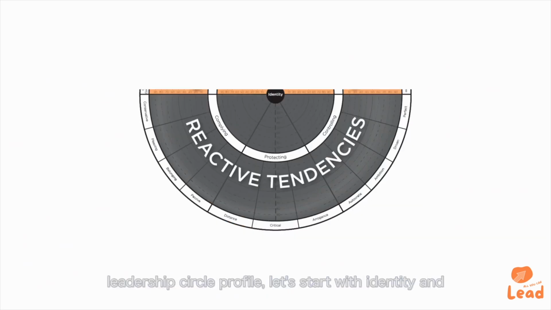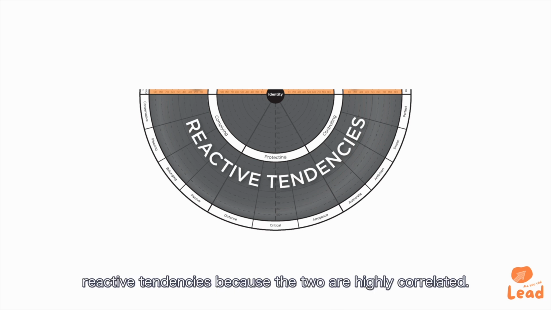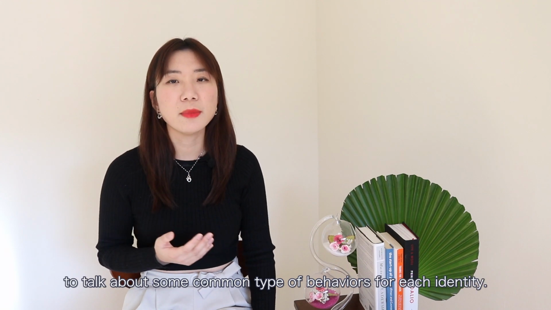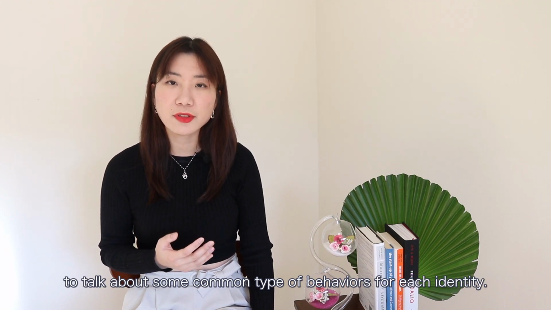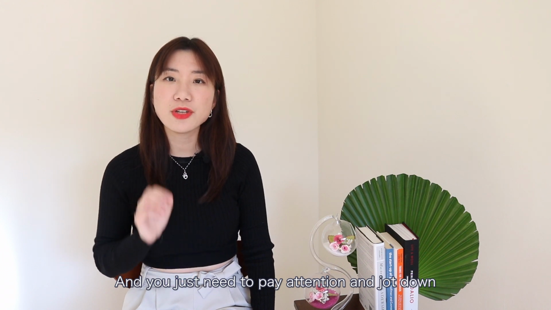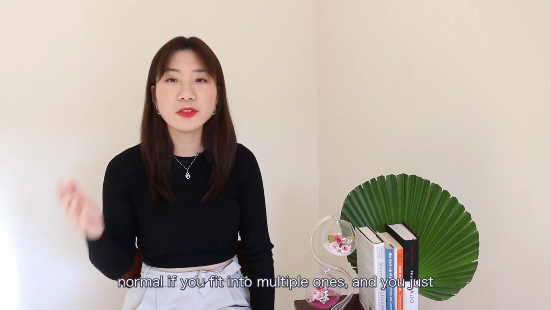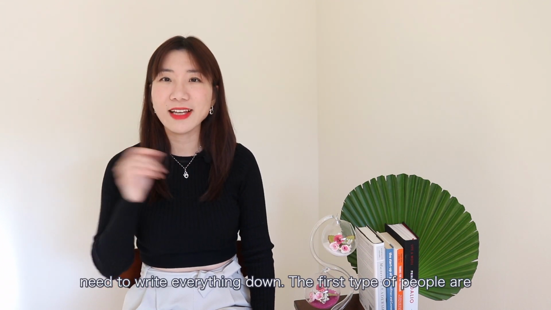To understand the Leadership Circle Profile, let's start with identity and reactive tendencies, because the two are highly correlated. There are 3 common types of identities, and I'm going to talk about some common types of behaviors for each identity. You just need to pay attention and jot down which one resonates better with you. It's perfectly normal if you fit into multiple ones, and you just need to write everything down.